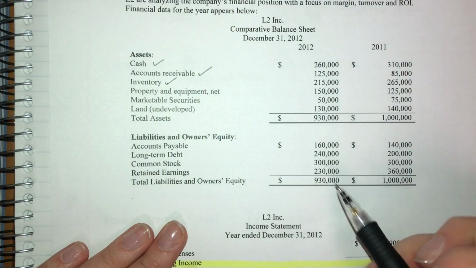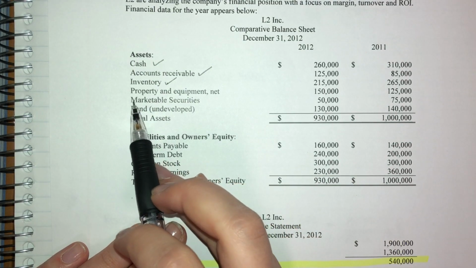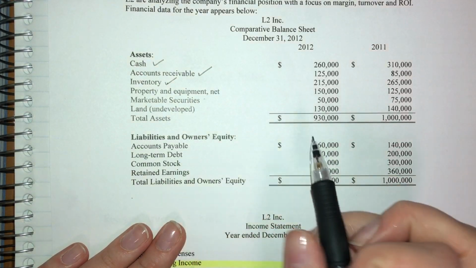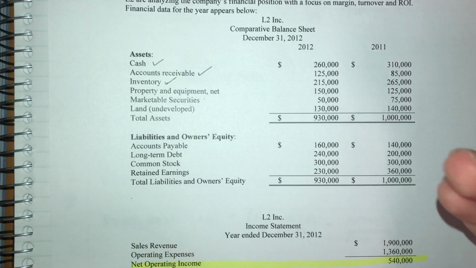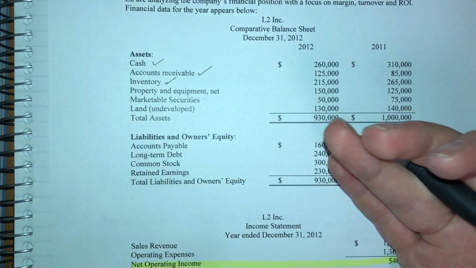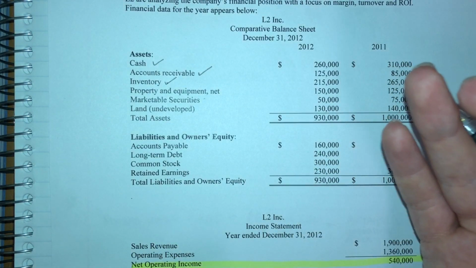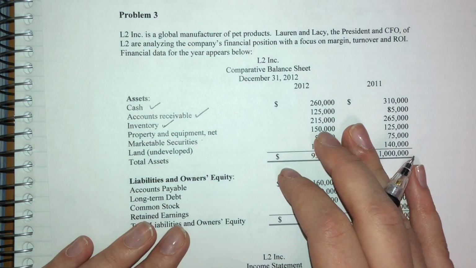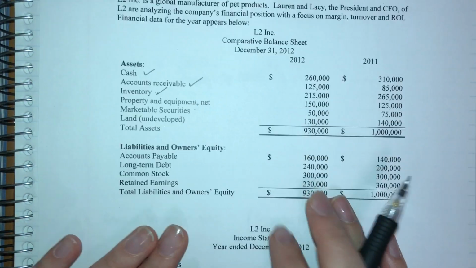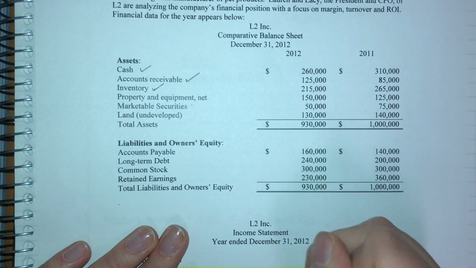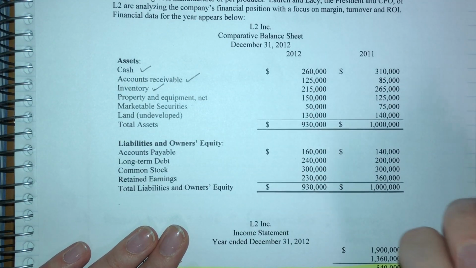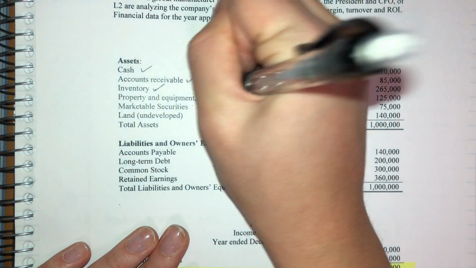Then we have some different ones down here. Property and equipment. The way I like to think about it is, is it impacting my business? Is it helping me with my business? For this one, it looks like we're a manufacturer, so that equipment and property is probably our plant and the equipment we're using. So that probably is operating.